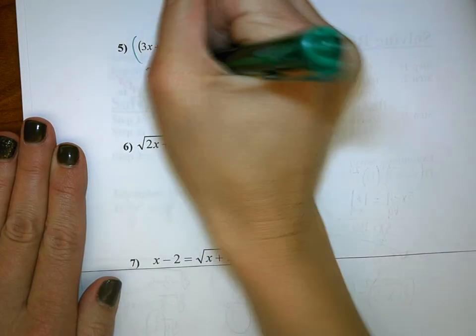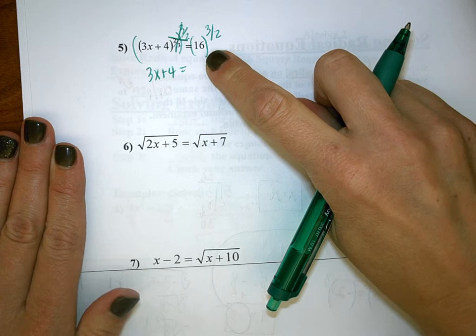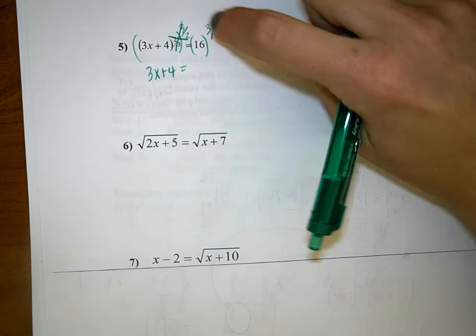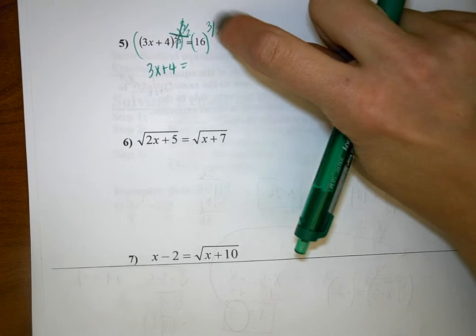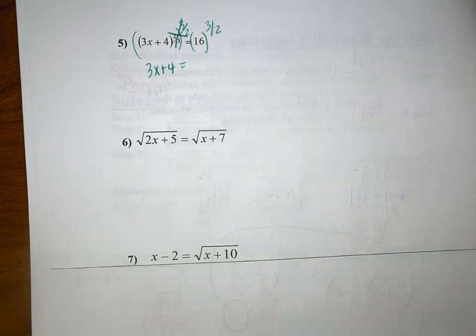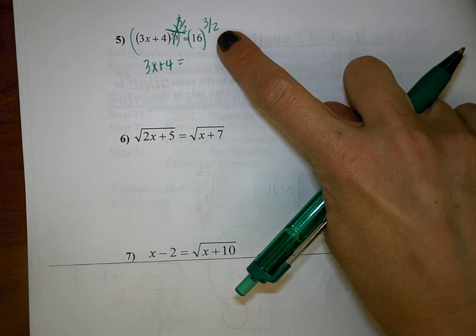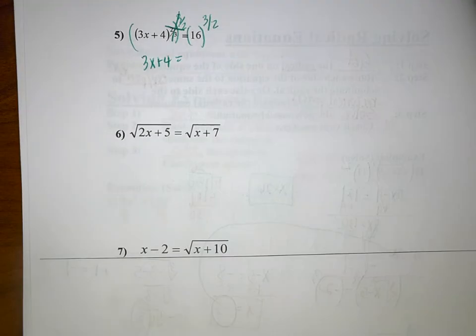But over here, I need to simplify this. Now, when I'm raising something to 3/2, I'm really rooting it, right? Is this root an odd root or an even root? Even root. So what's my answer going to be? Plus or minus. You have to be very careful.